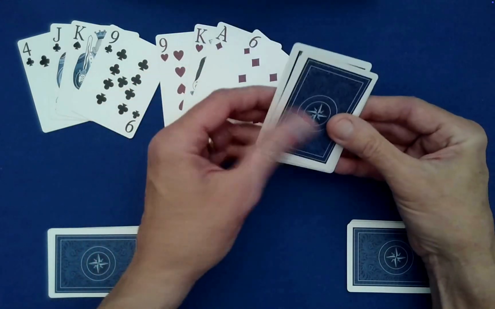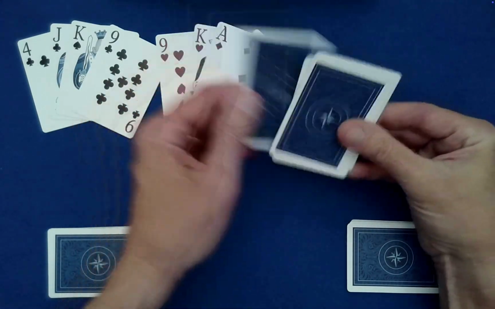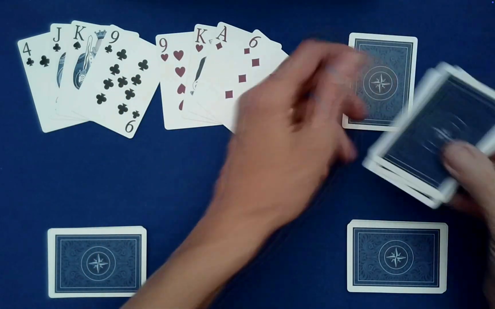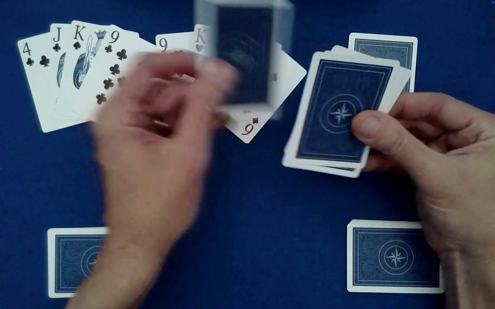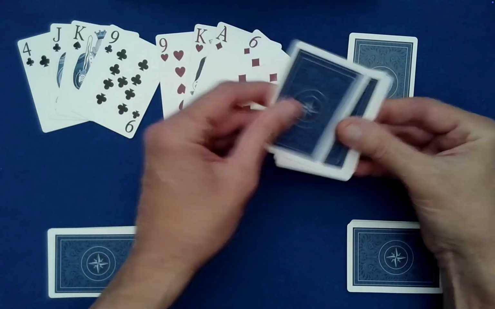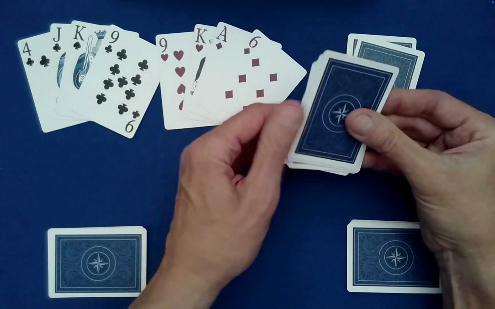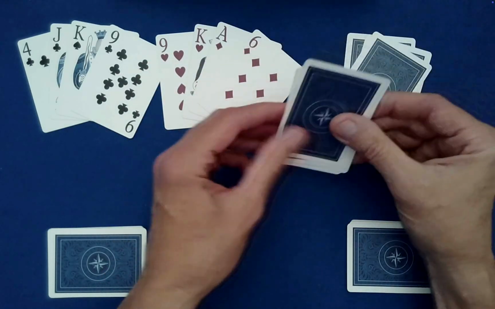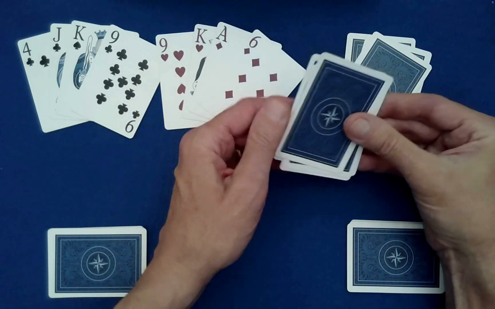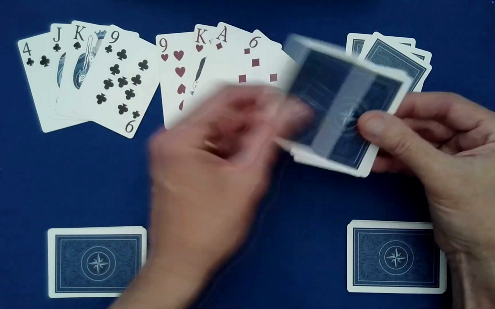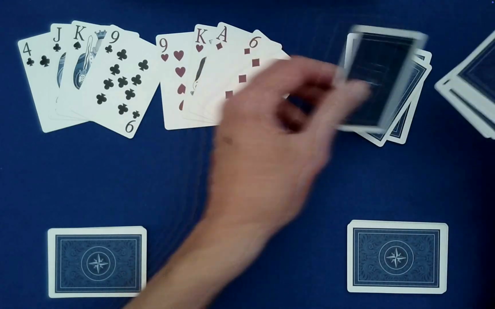Separate. S-E-P-A-R-A-T-E. Set down the next card. Reds, R-E-D-S. From, F-R-O-M. Blacks, B-L-A-C-K-S. I hope I spelled that right.